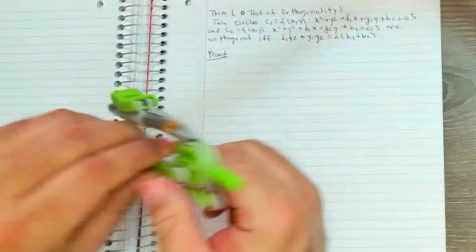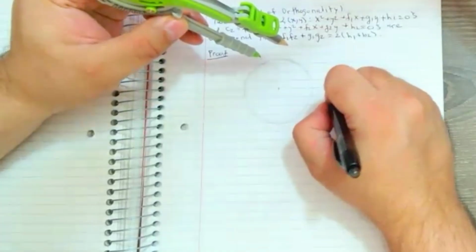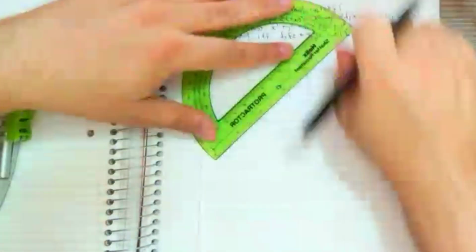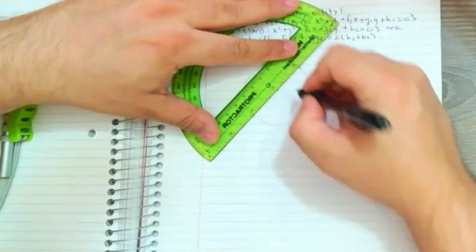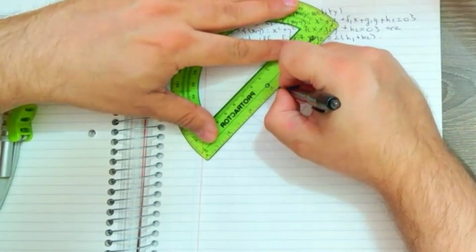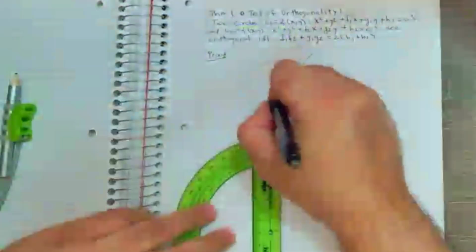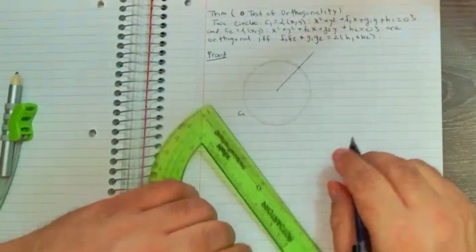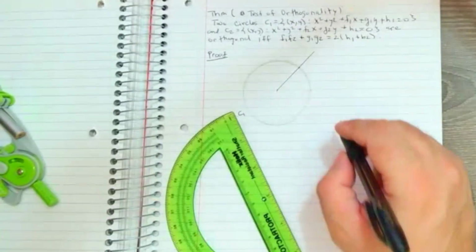First, let's construct two intersecting circles. And we'll give one of the points of intersection, let's call that circle 1. And we want a second circle.